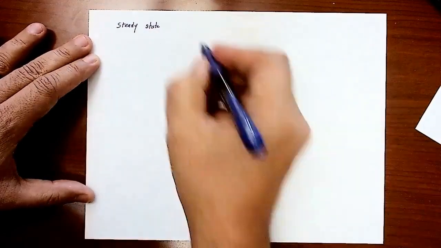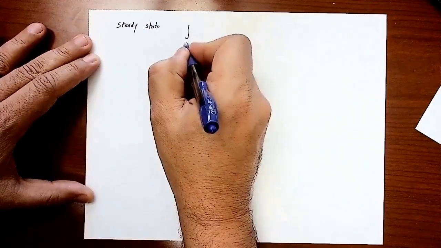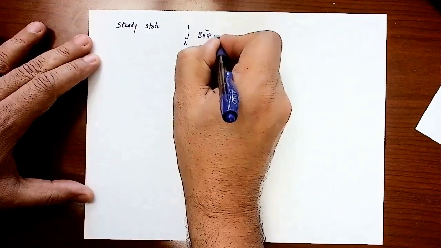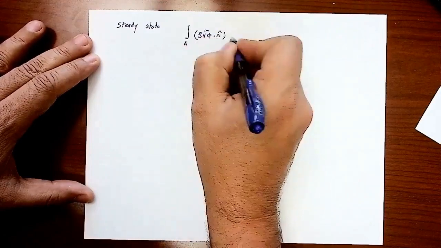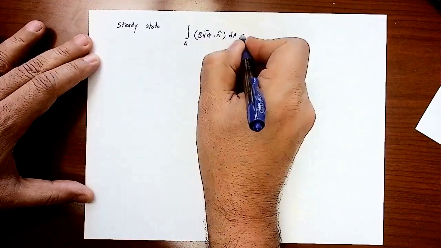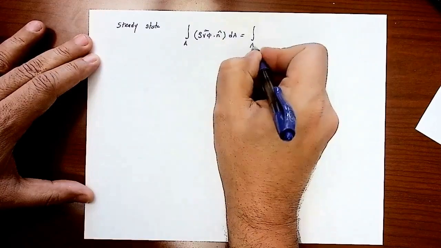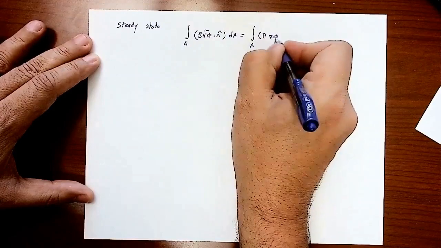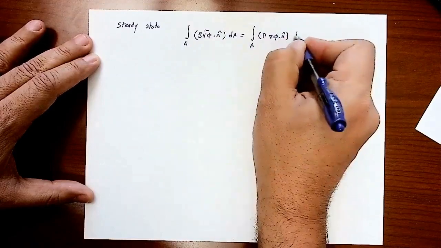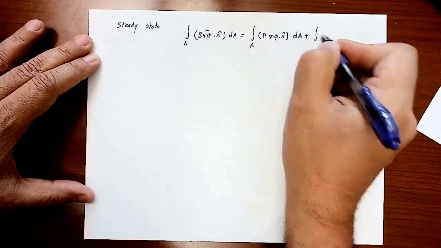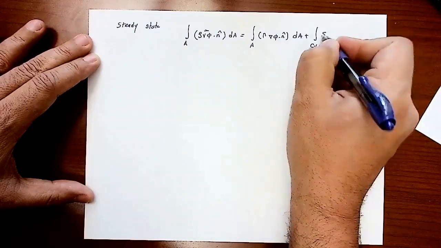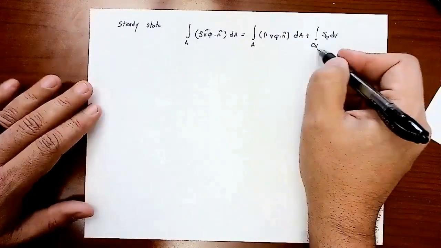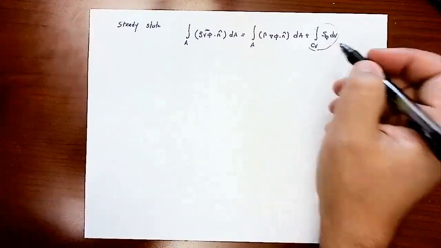So we will end up having the integral over the surface area of rho v phi dot n dA equal to the integration over the surface area of kappa nabla phi dot n dA plus the integral over the control volume of S phi dV. I would like to simplify that term a little bit, so we will do the following.